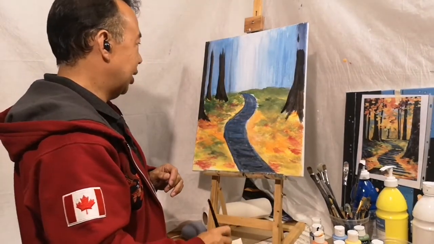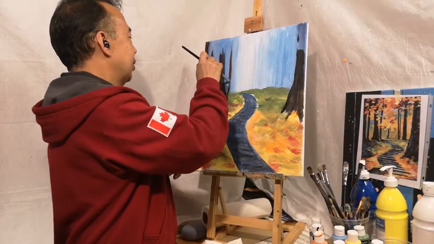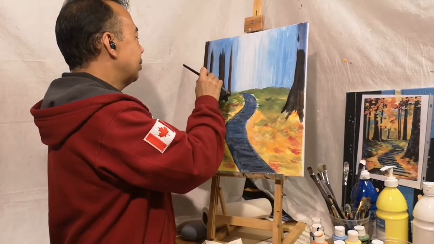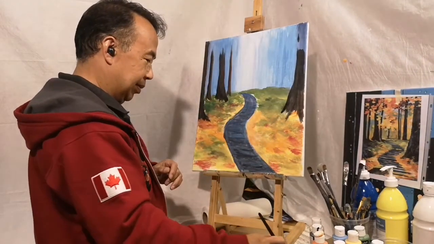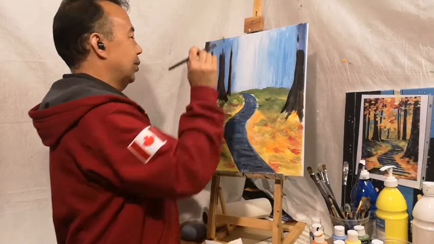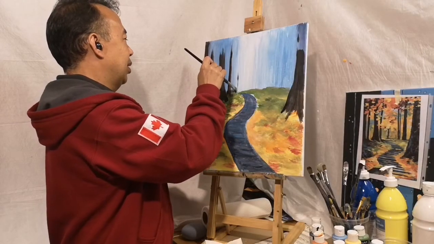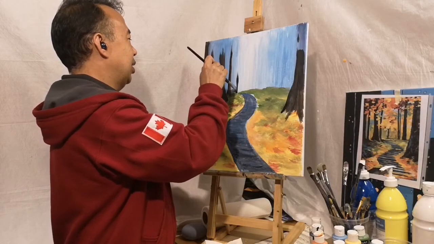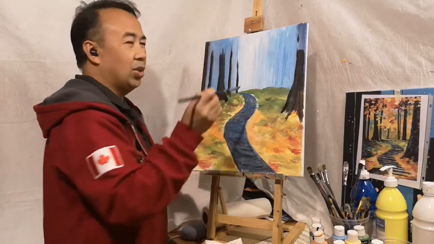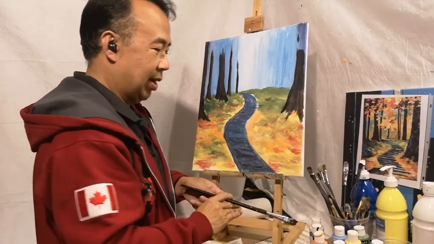And let's add another one. Okay, let's try to put another one here. A thinner one, a thinner tree. Okay, so you don't get hard up. You could actually use another brush.